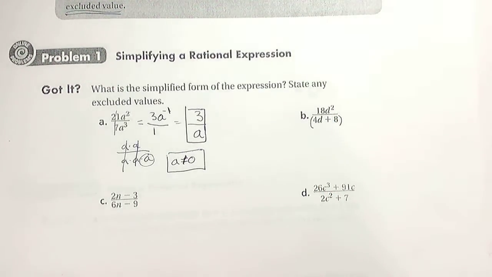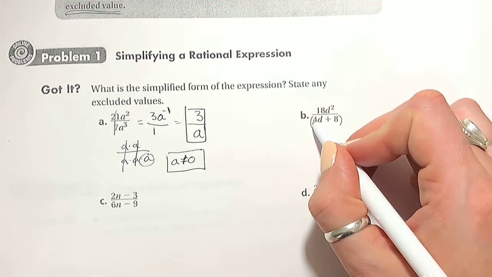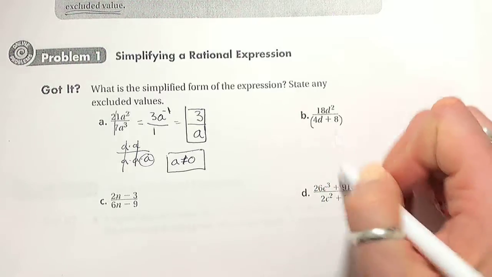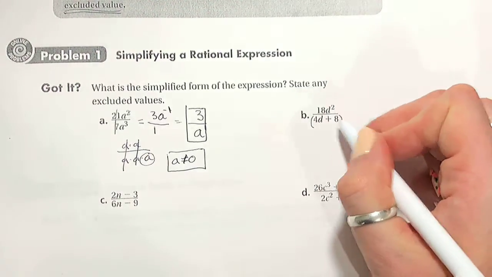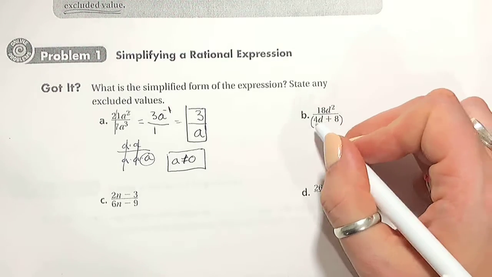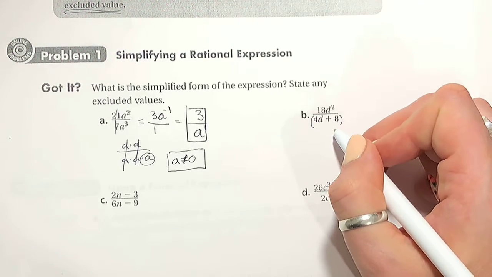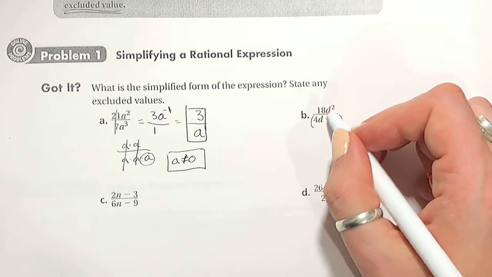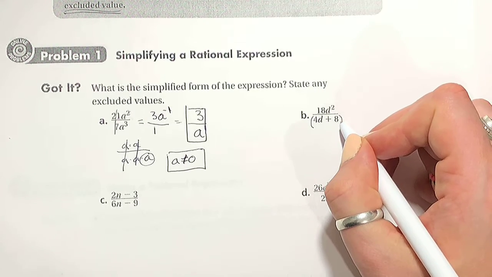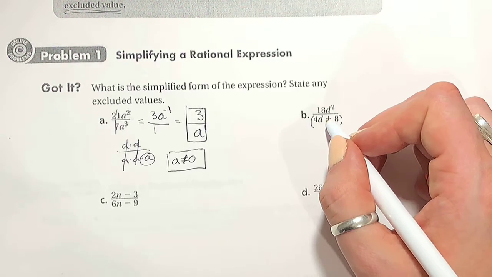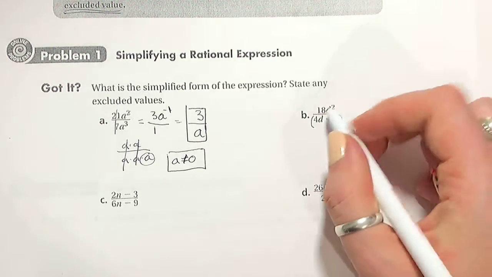So when you have binomials and trinomials, a mistake I see students make a lot is they try to just cancel out part of the binomial and not all of it, but you need to think of it as a whole group. So that 4D plus 8 is a group. I can only cancel something if it goes into all of the parts. So I can't just cancel the D's from the top because there's not a D on the 8.